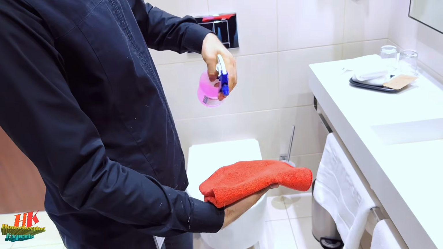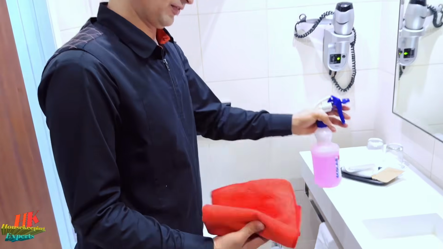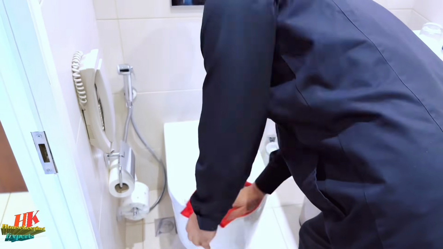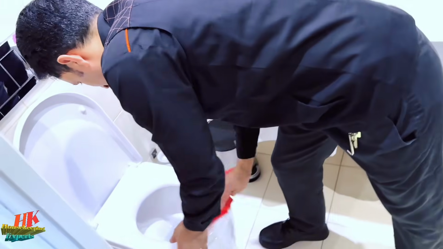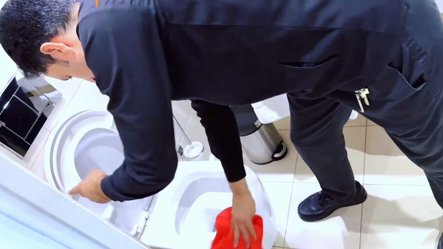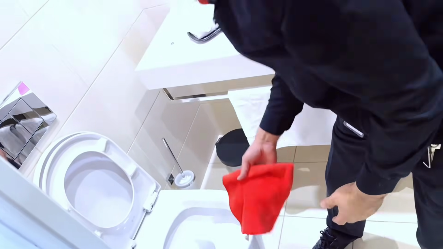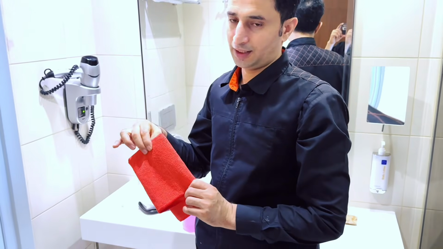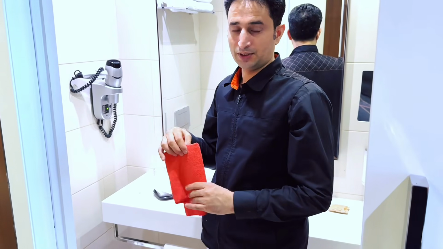Only WC chemical is used with this duster. We cannot use it in any other area. This color coding duster is only for WC.